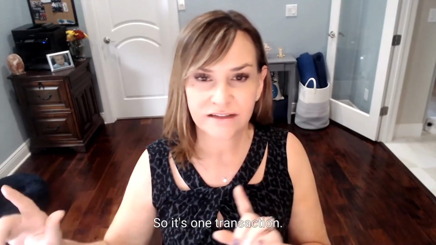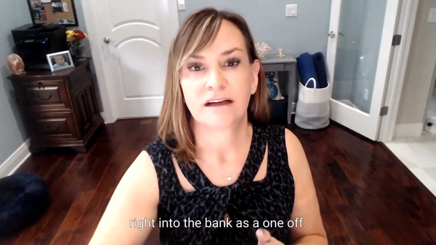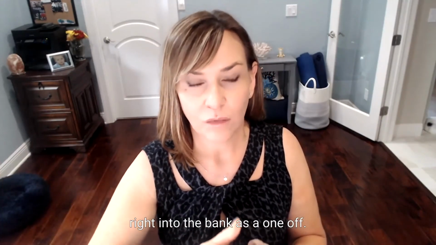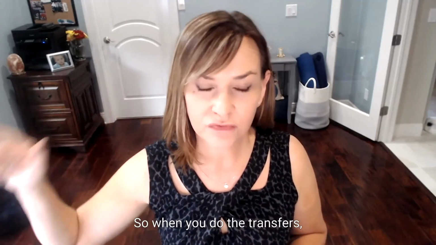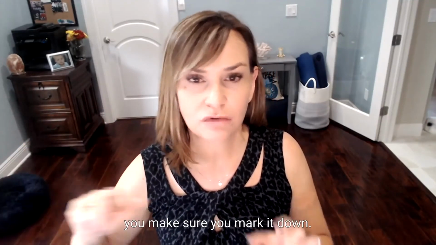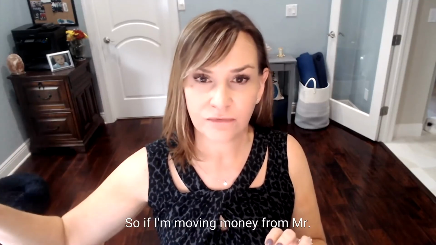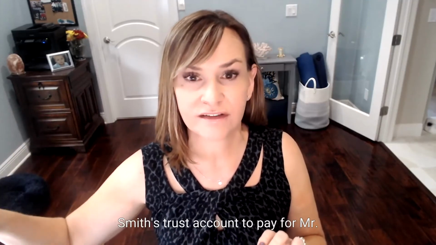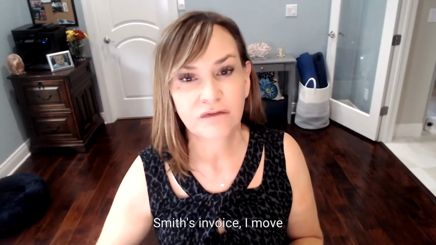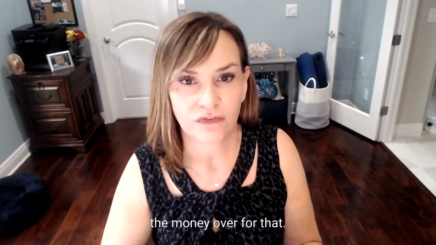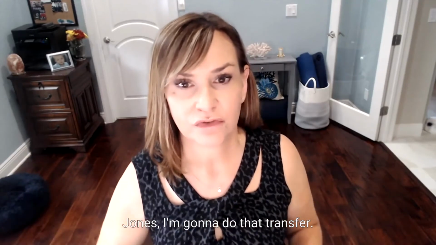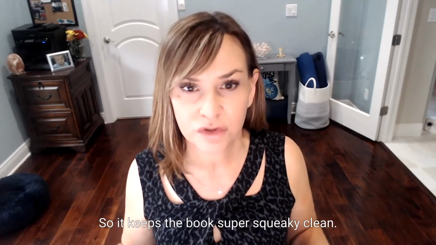So it's one transaction. If someone pays, it goes right over to the next account. The next person pays, it goes right into the bank as a one-off. So when you do the transfers, you do the transfers as individual. You make sure you mark it down. States usually require that. So if I'm moving money from Mr. Smith's trust account to pay for Mr. Smith's invoice, I move the money over for that. Then if I'm going to Mr. Jones or Ms. Jones, I'm going to do that transfer. So it keeps the books super squeaky clean.